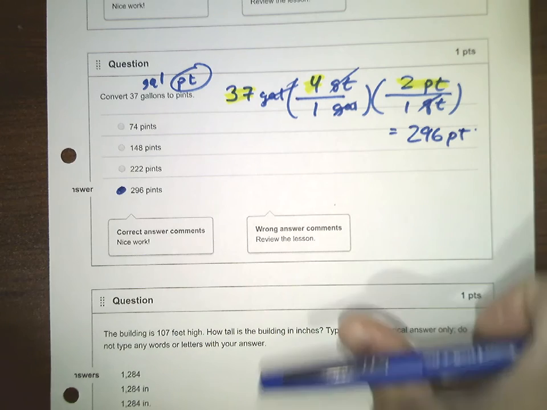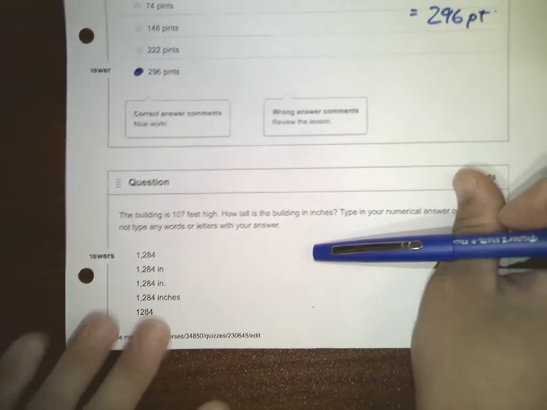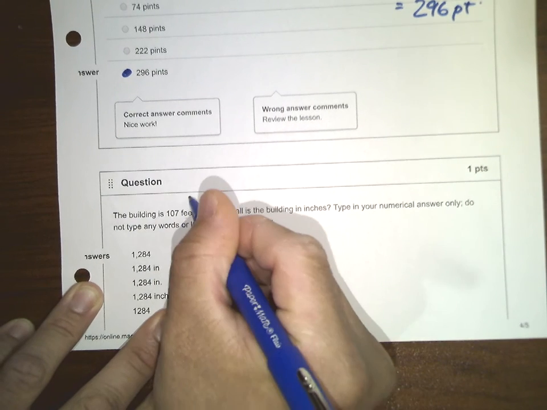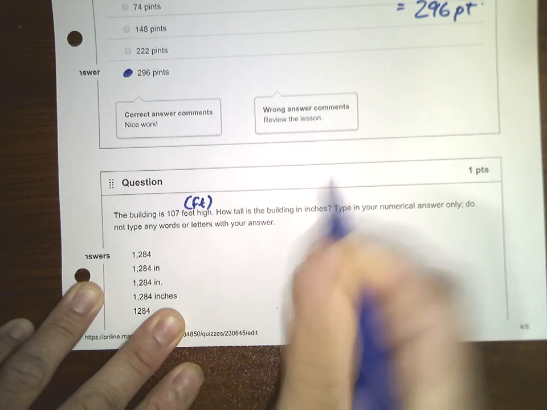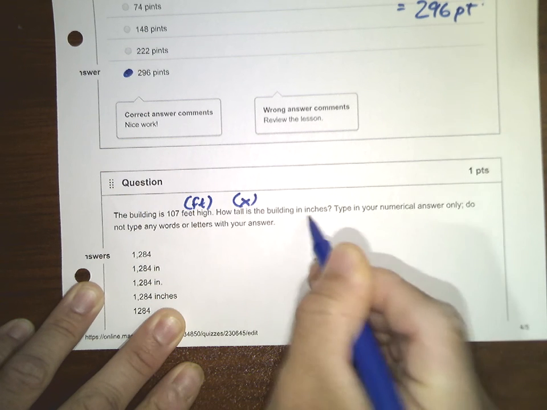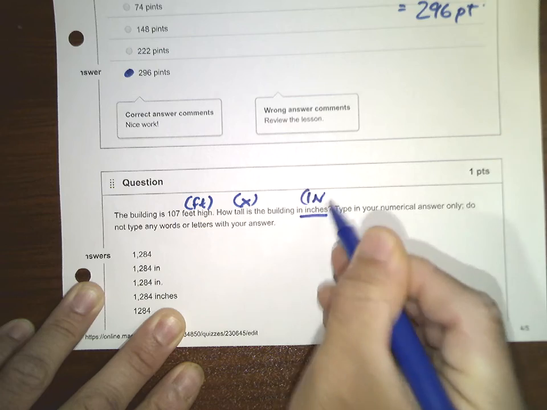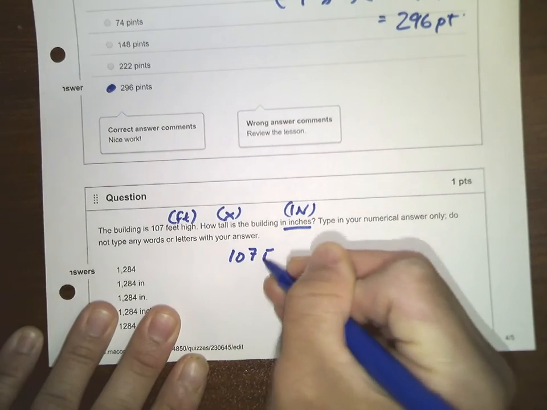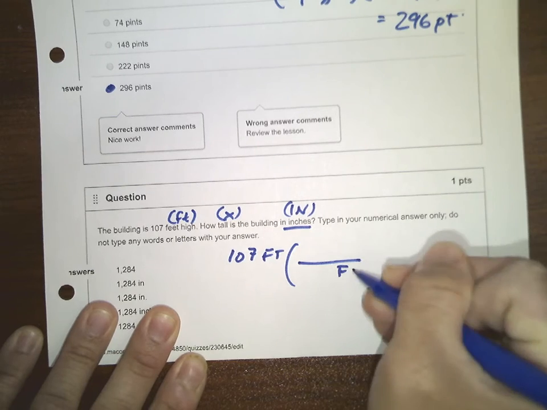Let's try just a couple more here. So the building is 107 feet high, so feet is FT, and how tall is the building in inches, and inches is IN. All right, so 107 feet, and I need to divide out the feet.